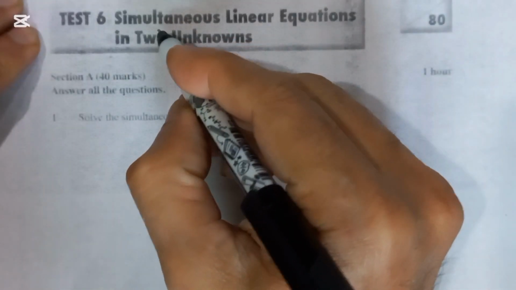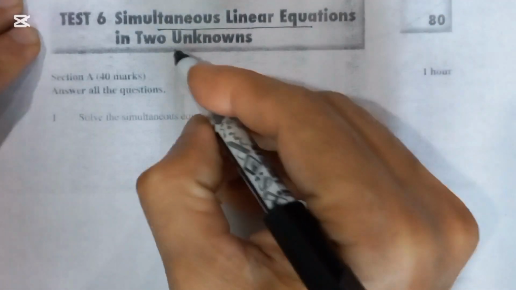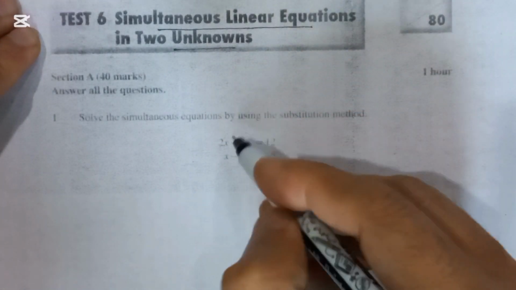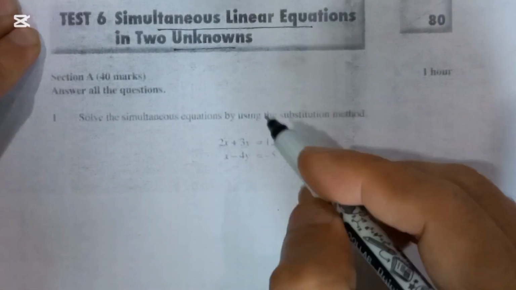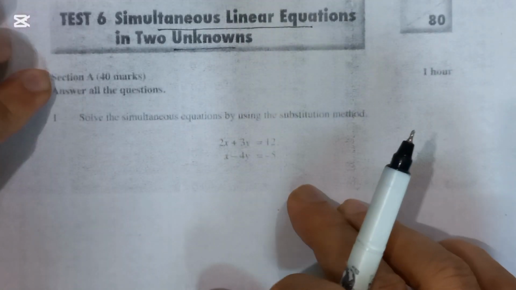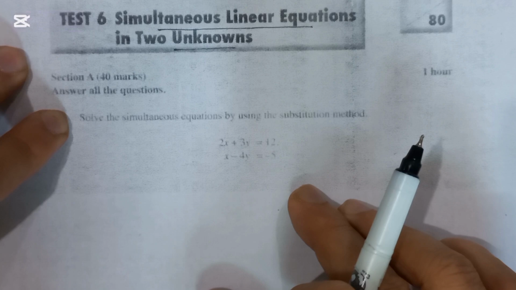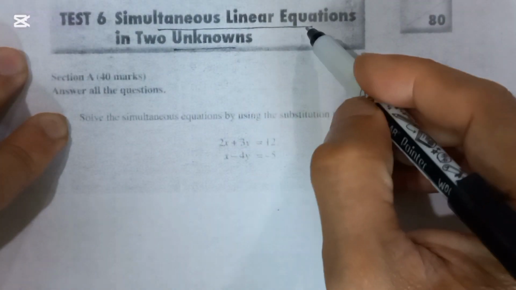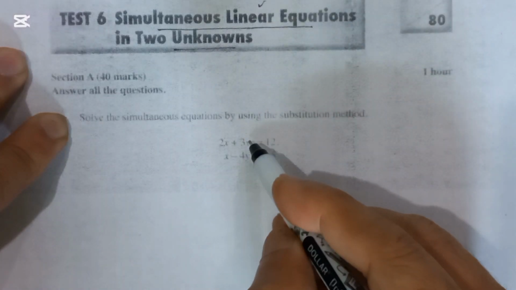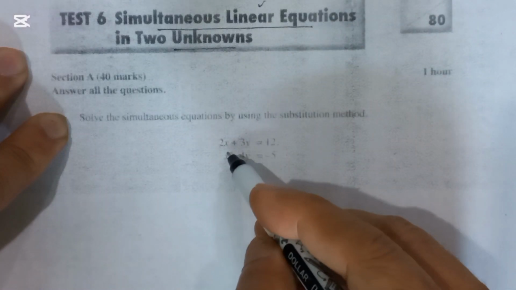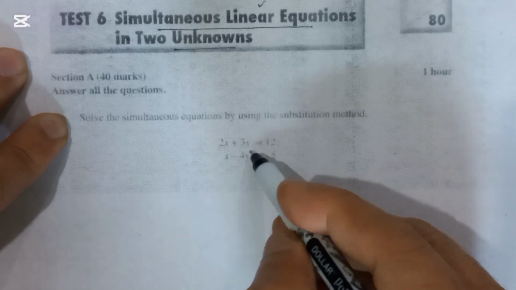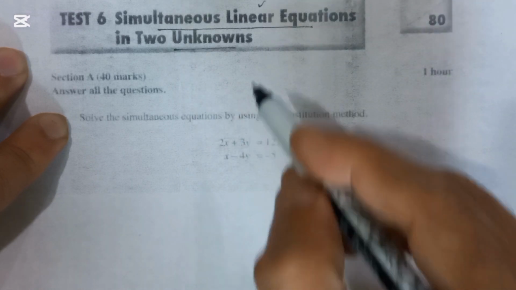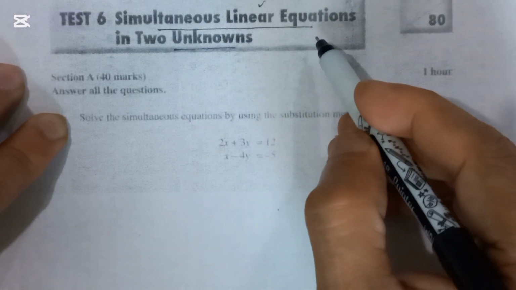Okay, students, the next topic which we are going to do is simultaneous linear equations in two unknowns. Two unknowns stands for x and y being involved, or some two letters from the English alphabet. Maybe a and b, maybe x and y, maybe p and q will be involved. So that stands for two unknowns. And simultaneous linear equation stands for the maximum power being 1 in the equation. So you can see x is having the maximum power 1, y is having the maximum power 1. So this is the meaning of linear equation.